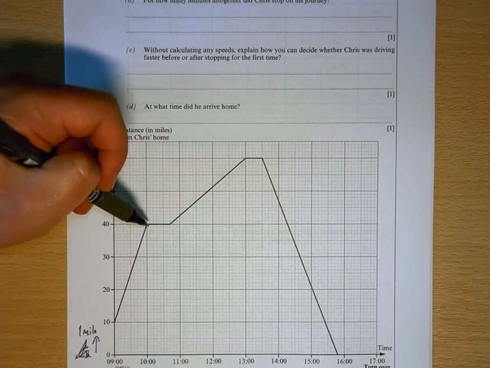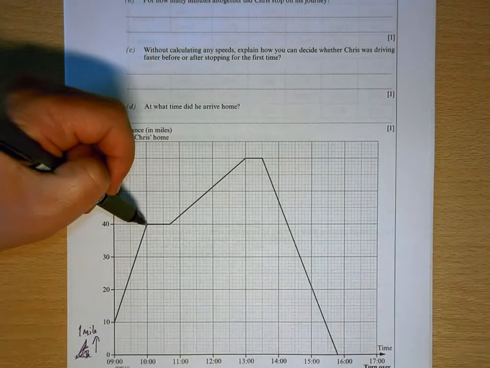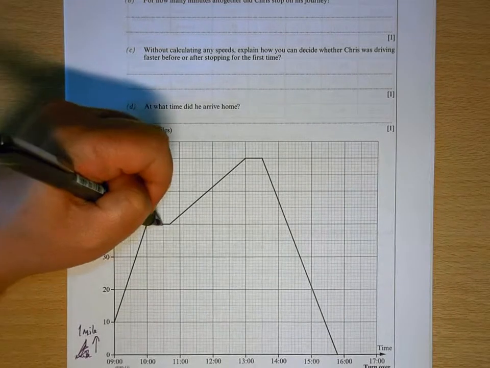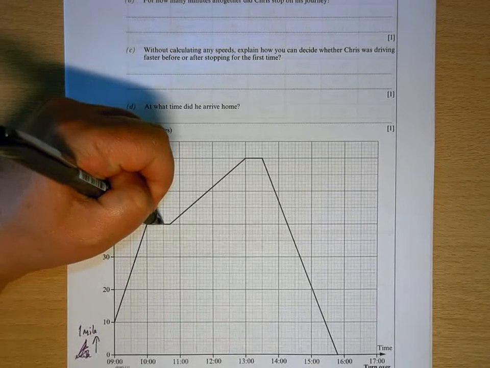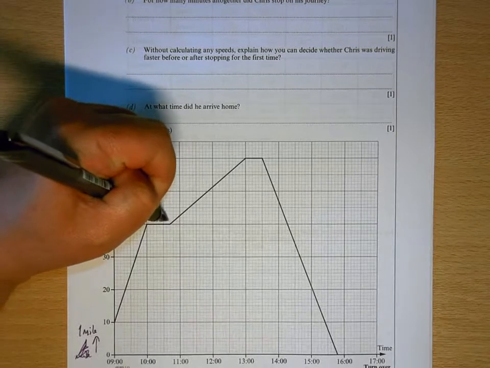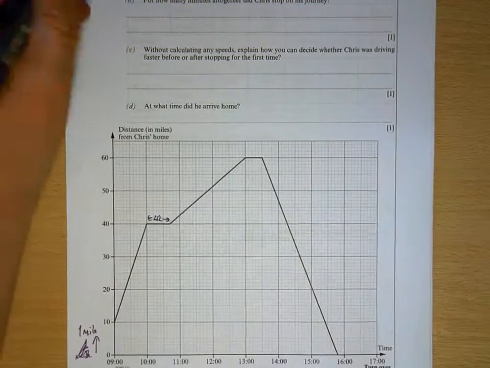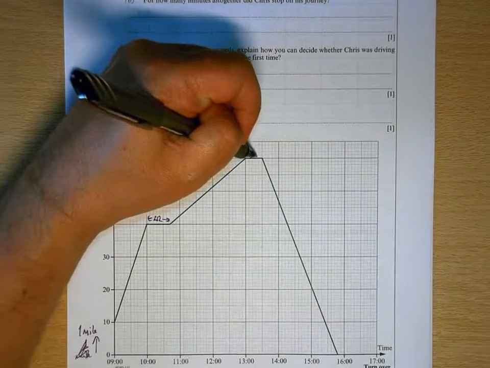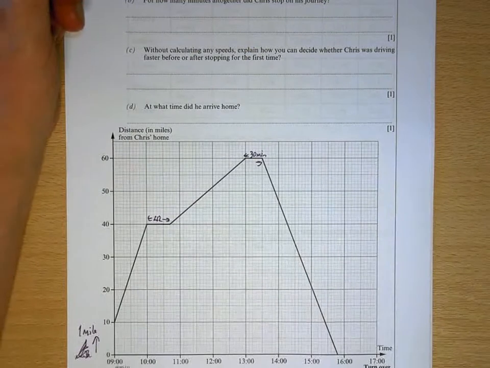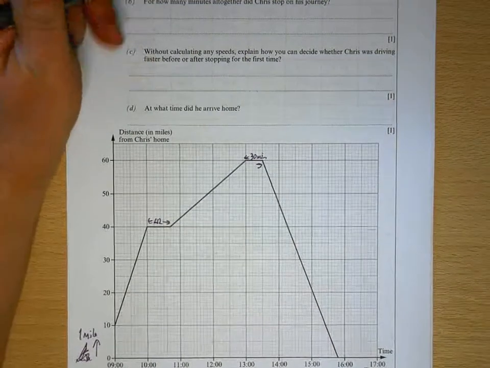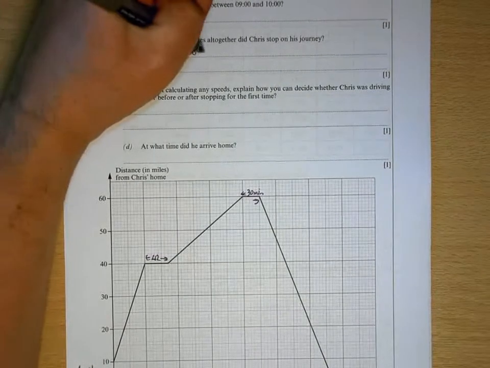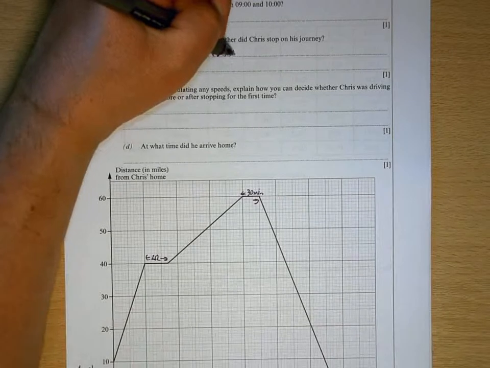So he stopped from there to there, which is 30 minutes halfway, and then another 12, so that's going to be 42 minutes from there to there, and then another 30 minutes there. So in total he stopped for 42 plus 30 equals 72 minutes.